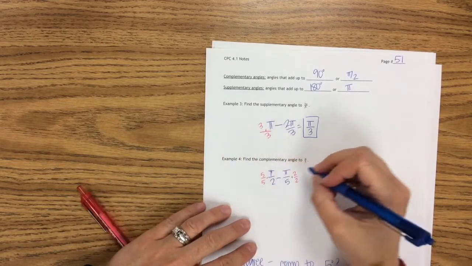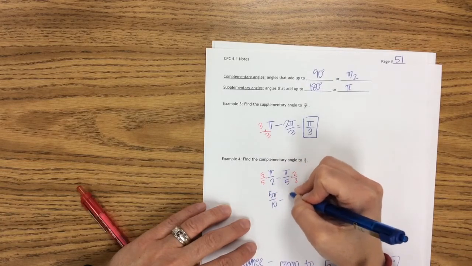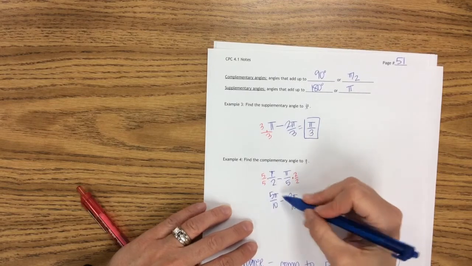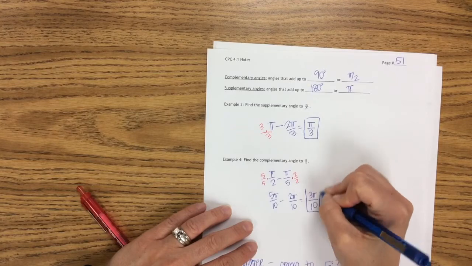That would turn this into 5 pi over 10, and this into 2 pi over 10. Now that they're both over 10, I can just subtract the tops. 5 pi minus 2 pi would be 3 pi over 10.